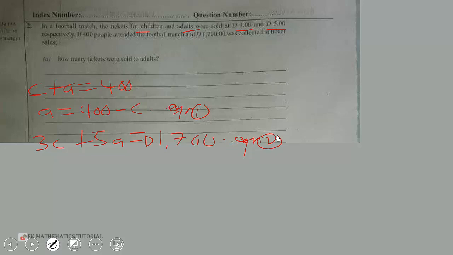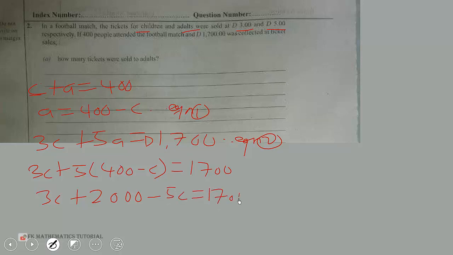So if I put equation 1 into equation 2, I'm going to get 3C plus 5 times A, which is 400 minus C, is equal to 1,700. So 3C plus 5 times 400 is 2,000 minus 5C is equal to 1,700.